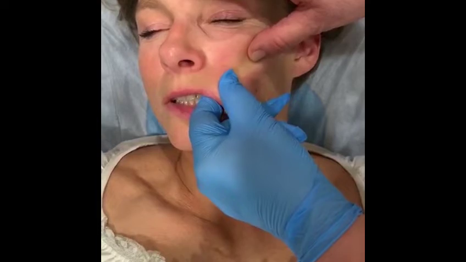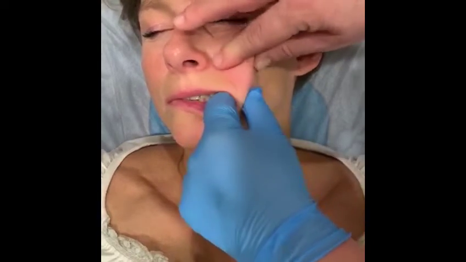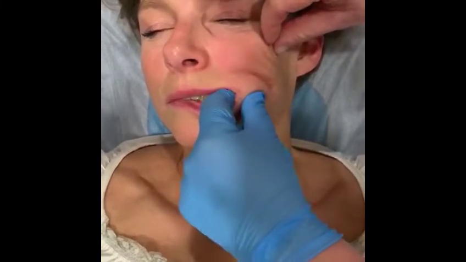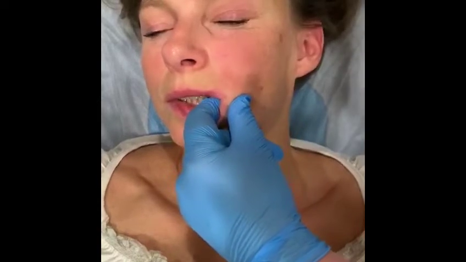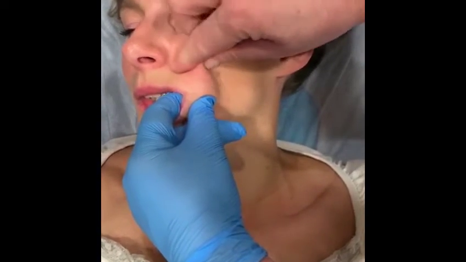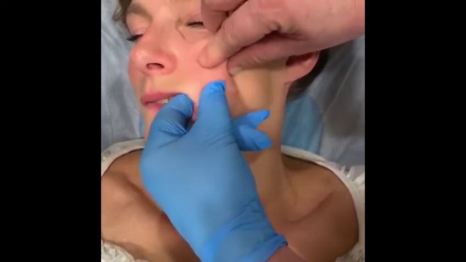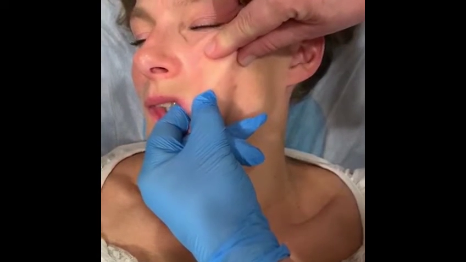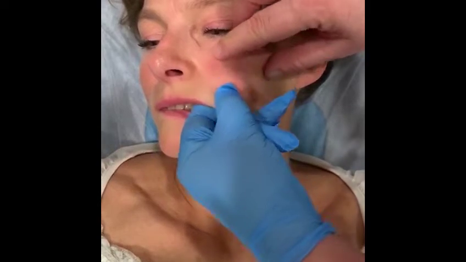Sensitivity? No, only when we entered intraorally. Okay. And again, I enter and I see this fold created. Again, we activate the tissues right in the fold and stretch and open out the tissues.